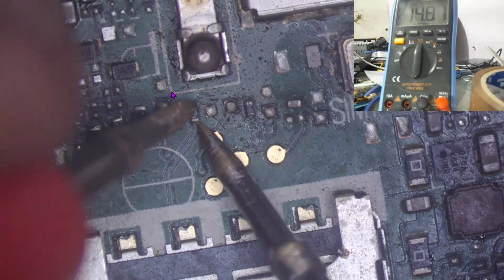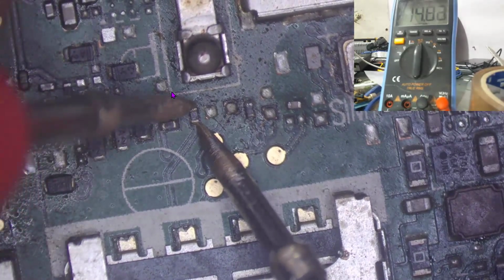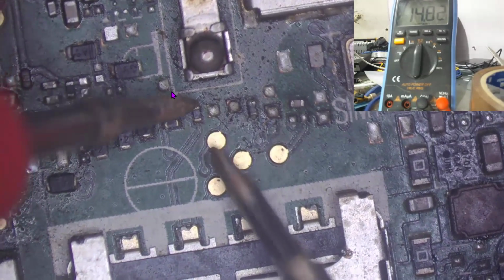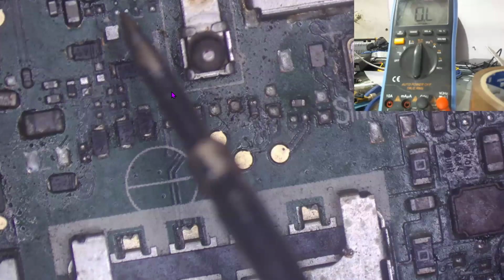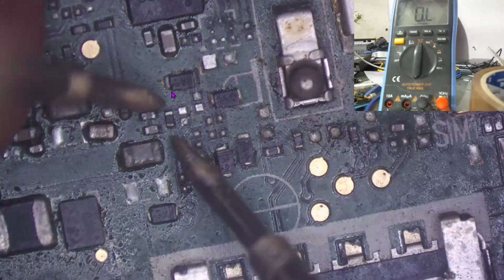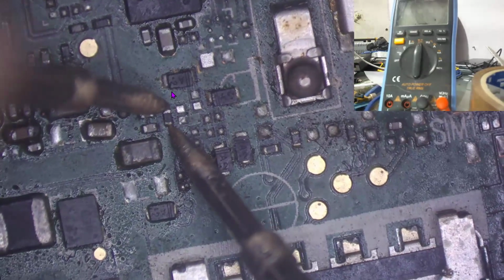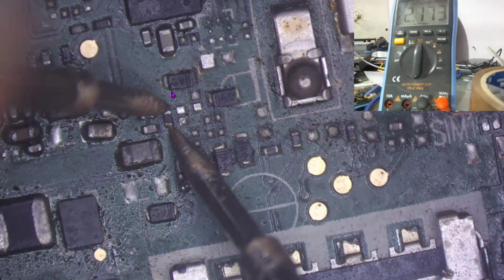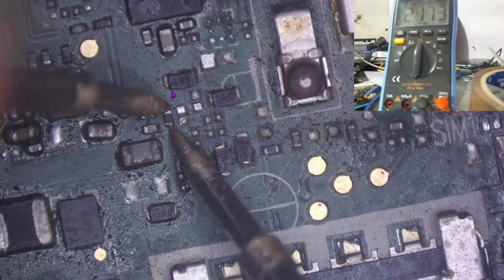Now you can see that this is a 15K resistor, 14.82, that means 15K. This is our 15 kilo ohms resistor. We never jumper this type of resistor. If we get kilo ohms and mega ohms resistors, then we never jumper on them. You can see here also, this is a 2 kilo ohms resistor, 2.174. That means this is a 2 kilo ohms resistor.